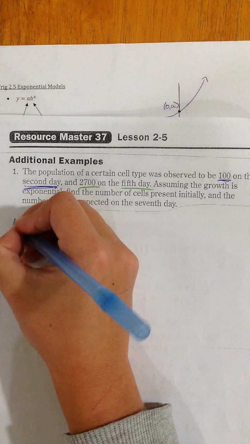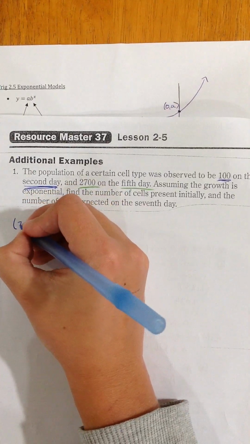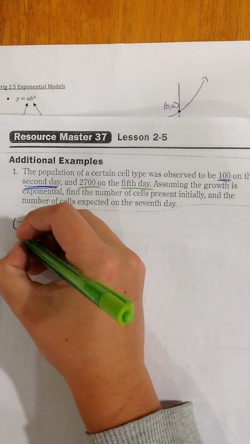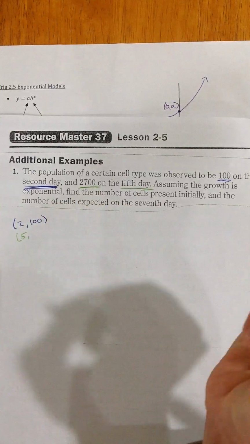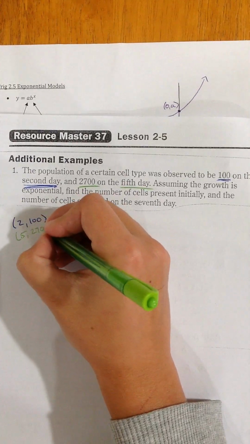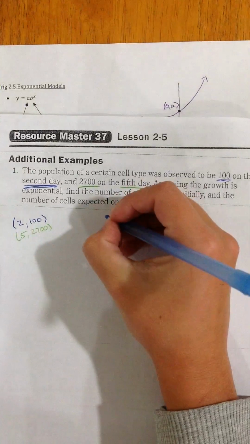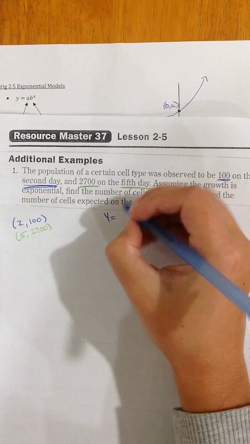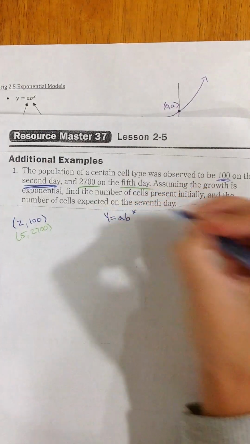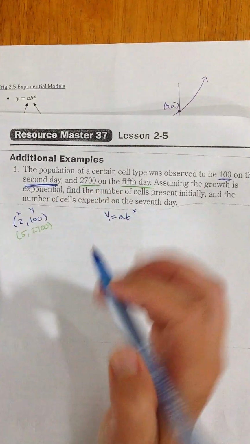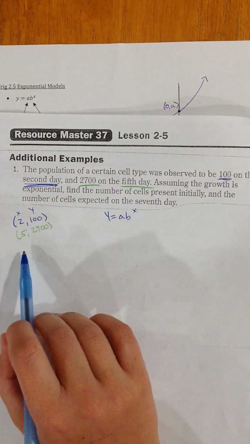Okay, so what I would do is make little ordered pairs here. So 2 and 100 as my one ordered pair, and then my other one, the 5 and the 2,700. And then what I would do is think about the exponential equation, which is y is equal to a b to the x. And then I would take these, thinking of them as x's and y's, put them in there and make two separate equations.